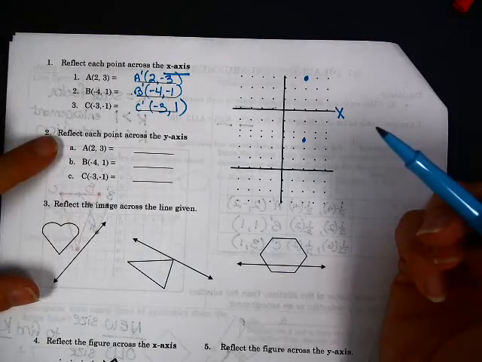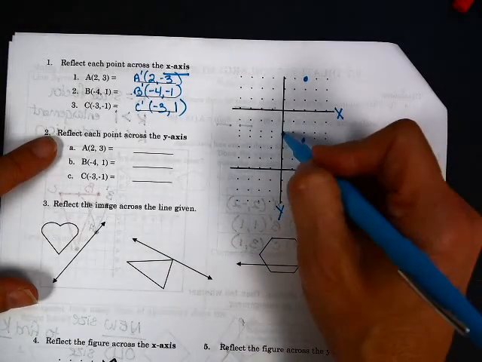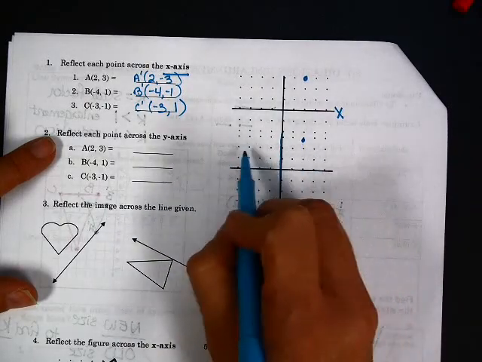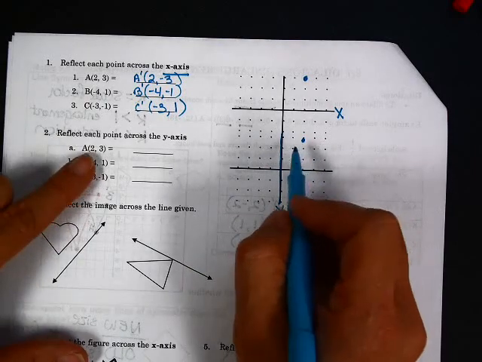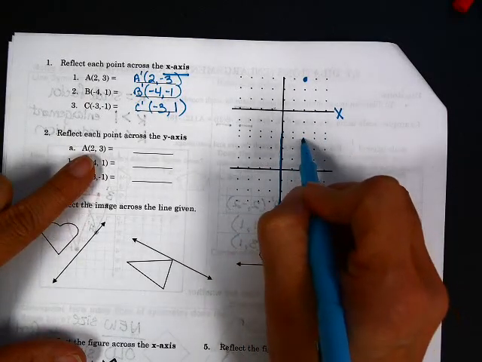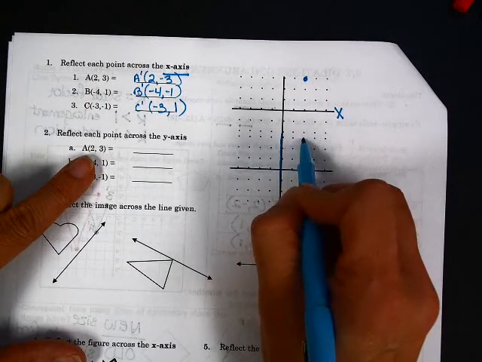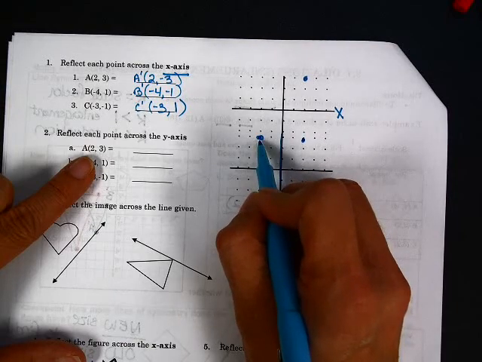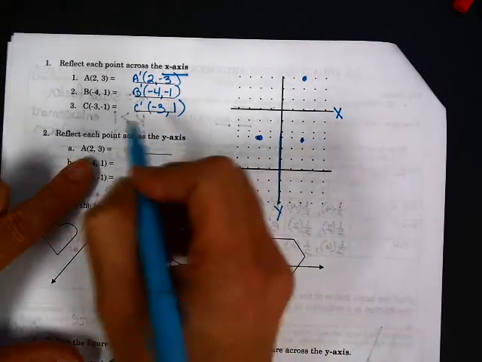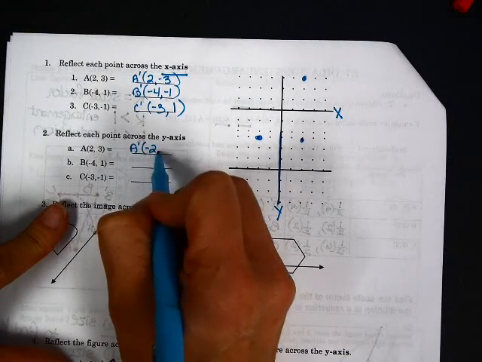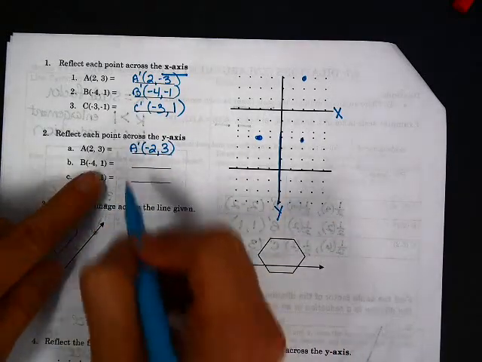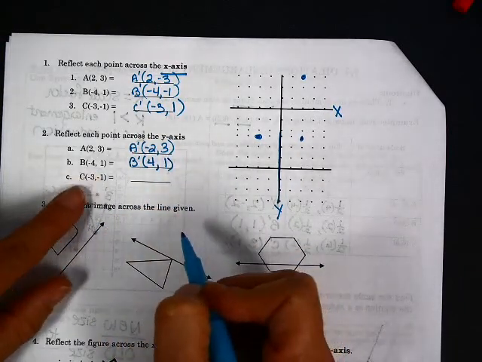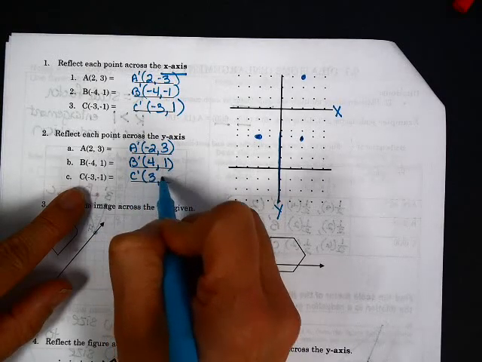Now then, when we reflect across the y-axis, that's your vertical line, well, we're going to be reflecting horizontally. So that's going to impact the x-coordinate. So if we're at point 2, 3, and we're going to reflect this way, we're 2 away on the other side. So now this point is at -2, +3. So A prime is at -2, +3. B prime, this one will be located at 4, 1. And C prime will be located at 3, -1.